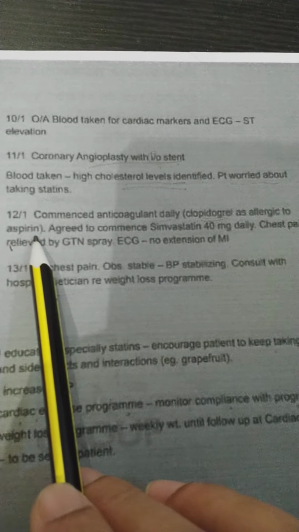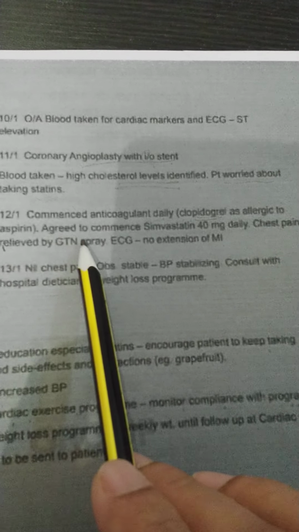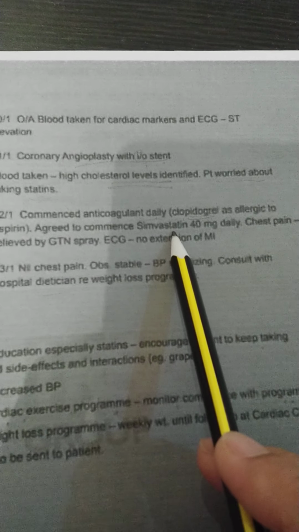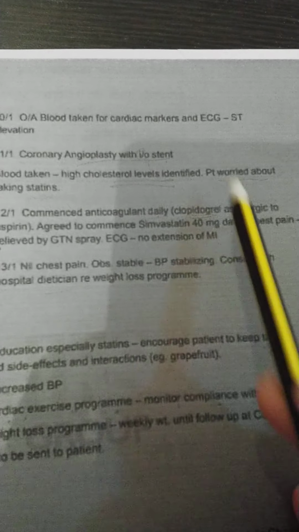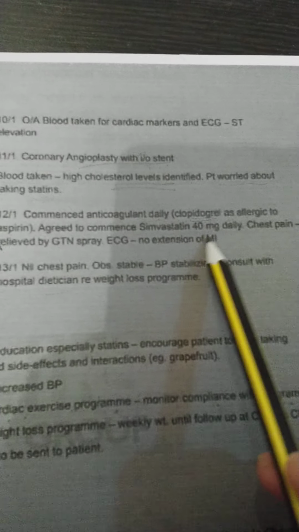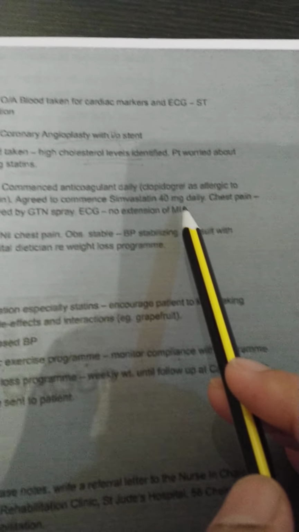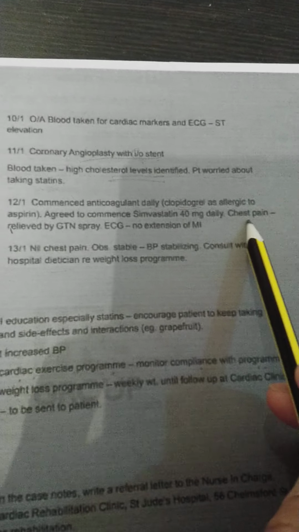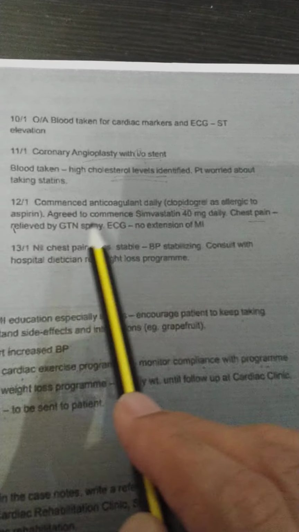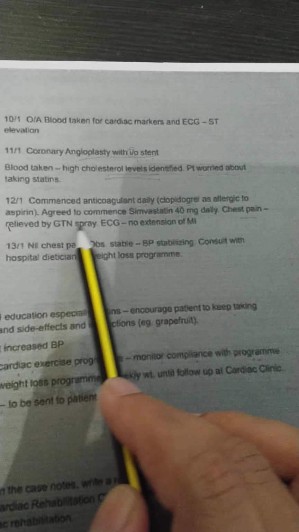Because he's allergic to aspirin, that's why they started him on clopidogrel. Then he agreed to commence simvastatin 40 mg daily. Initially he was so worried about taking statins, but he agreed now. And the chest pain was relieved by GTN spray.